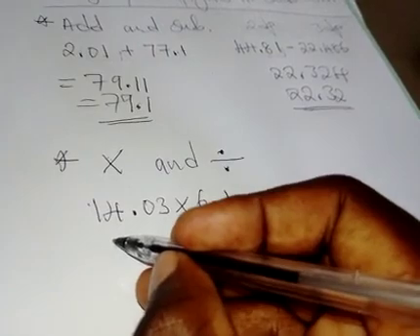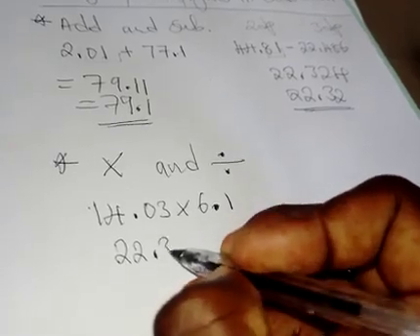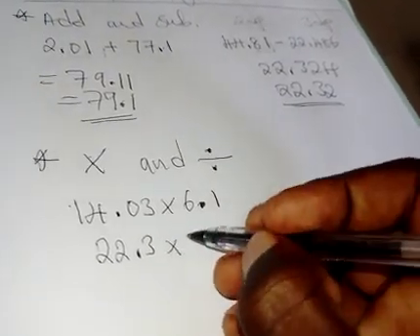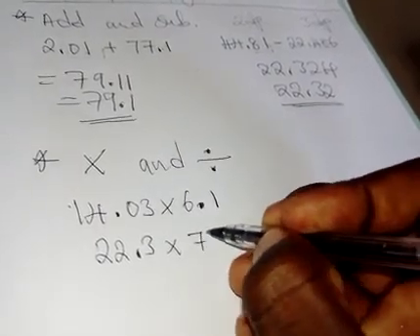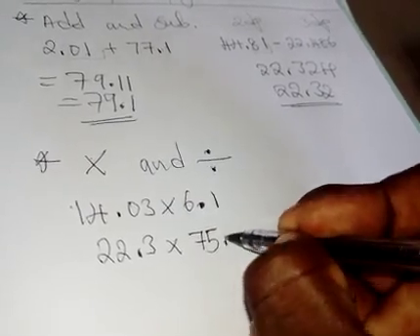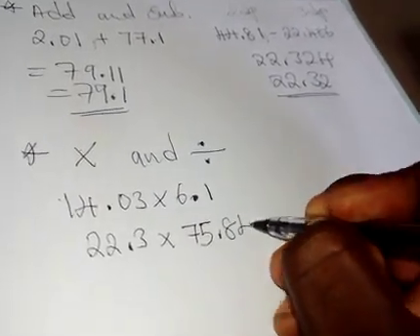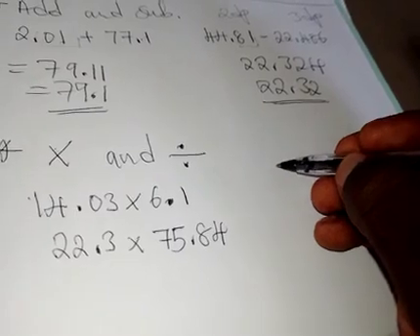We are also multiplying, let's say, 22.3 multiplied by 75.84. Then let's say we are also dividing 14.03 divided by 6.1.